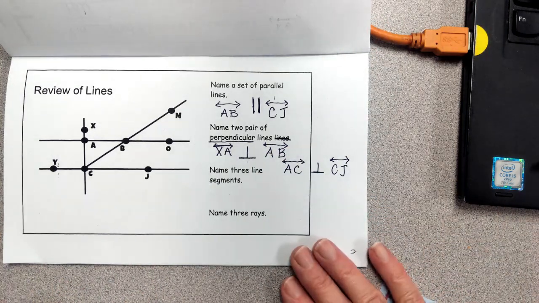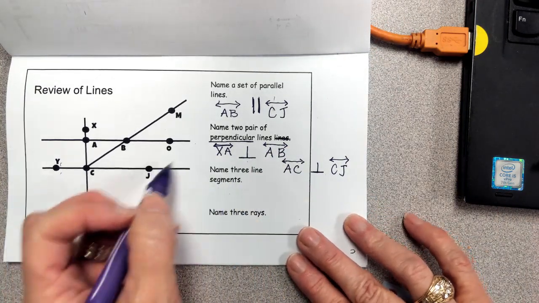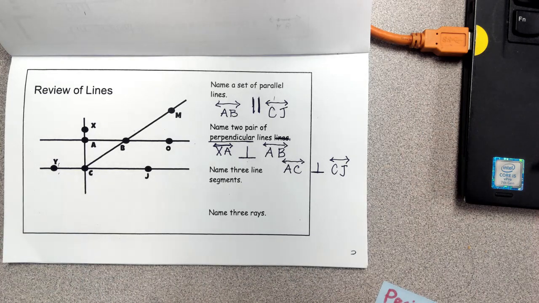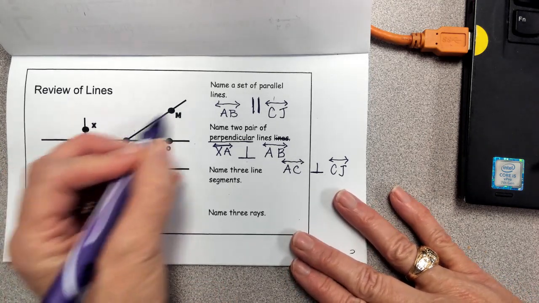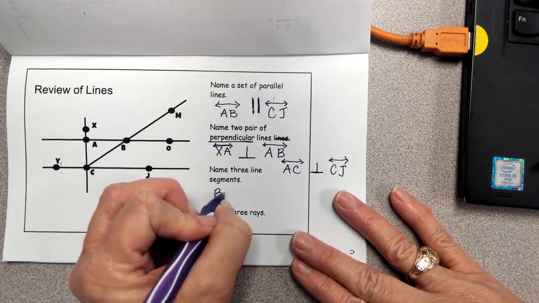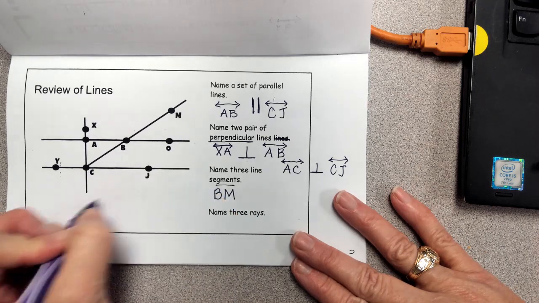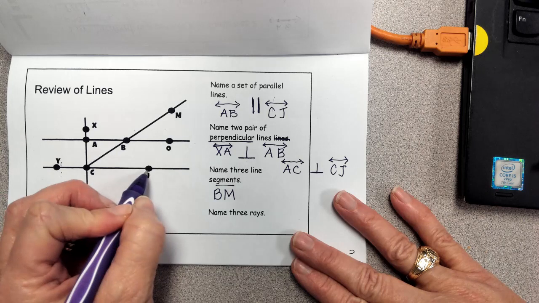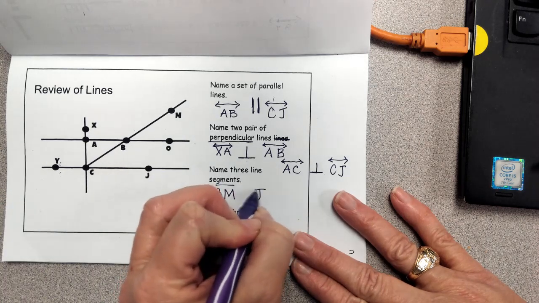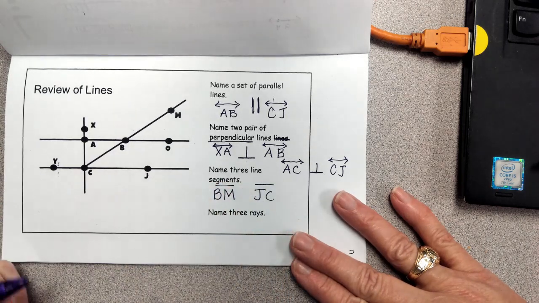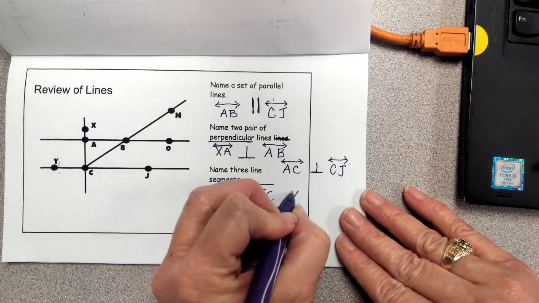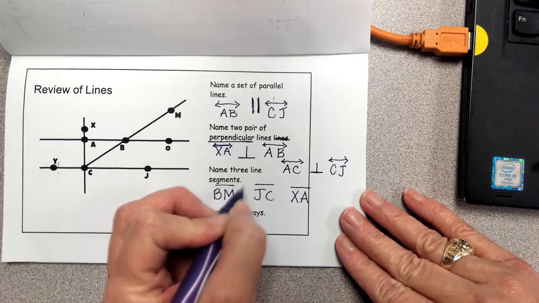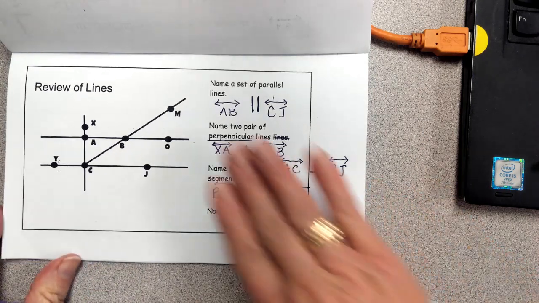Okay. Name three line segments. So line segments can be anywhere. They're just pieces of the line. So a line segment is part of a larger line. So we could just name some random ones. We could say BM is a line segment. We could say JC is a line segment. And then I could say XA is a line segment. So just three pieces around our plane here.